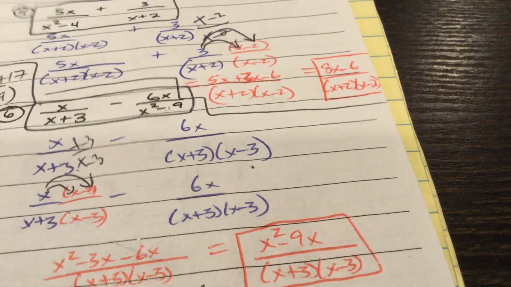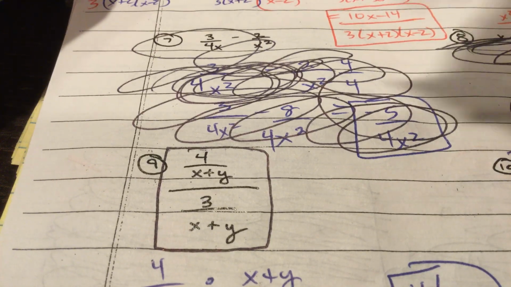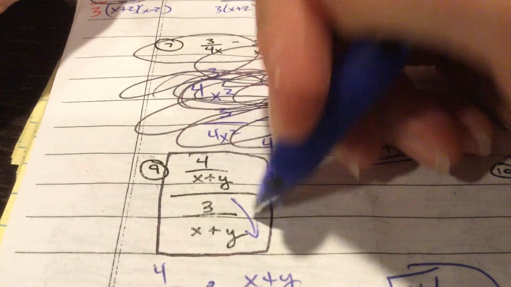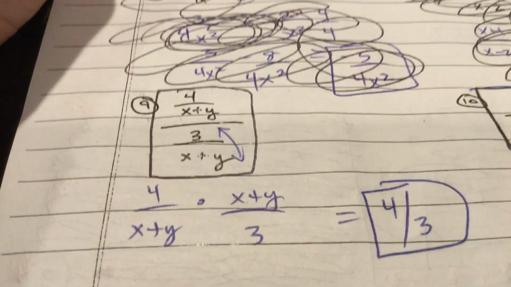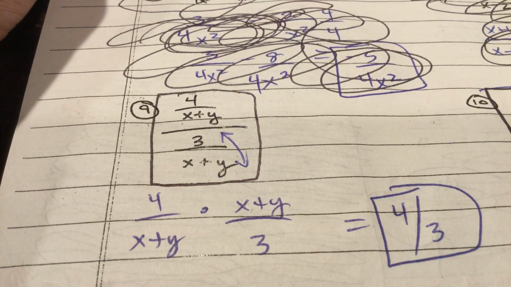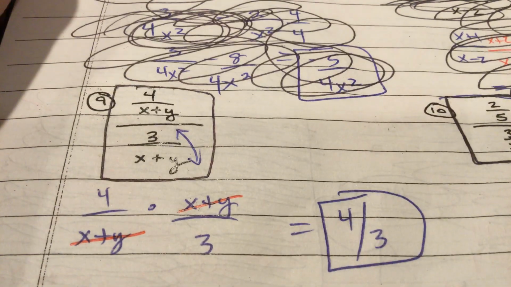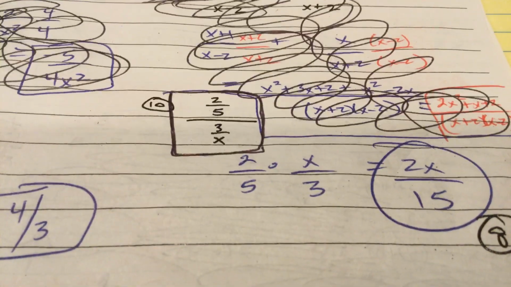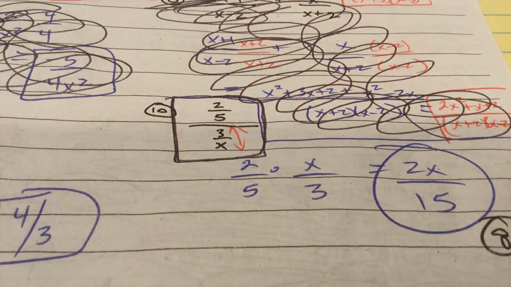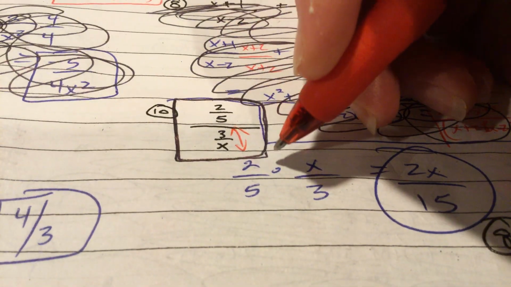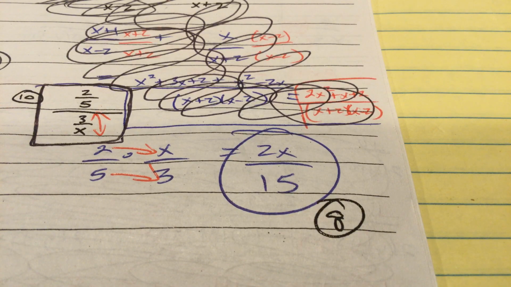All right, the last two are a little different here. One fraction divided by another fraction. Instead of dividing, I'm going to multiply by the reciprocal of that fraction. I'm going to do 4 over x plus y times x plus y over 3. Oh, the x plus y's cancel. You get 4/3. Number 10. 2 over 5 divided by 3 over x. Instead, I'm going to multiply by the reciprocal x over 3. That's 2x over 15. All right, folks, so that is it with page 8.